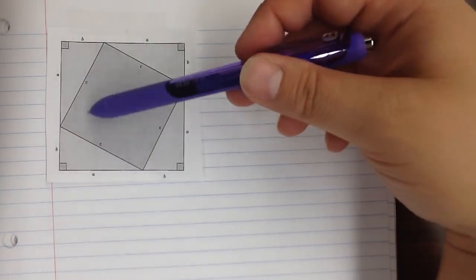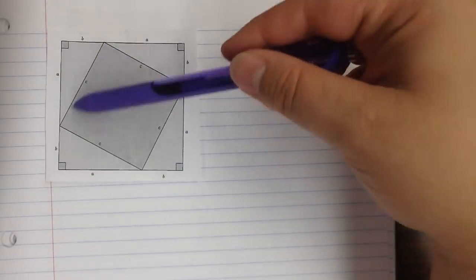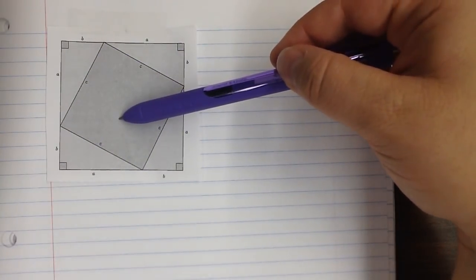So our goal is to show that A squared plus B squared equals C squared, to prove the Pythagorean theorem. To accomplish this goal, we're going to compare the total area of the outside square with the parts that it is composed of. So we're going to compare the area of the outside square with the four triangles and the smaller square. Okay, so looking at the outside square only, what is the area?